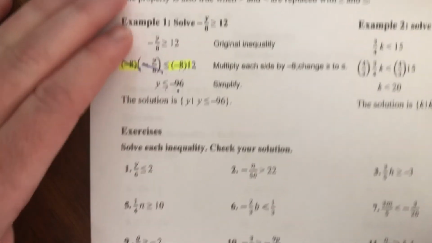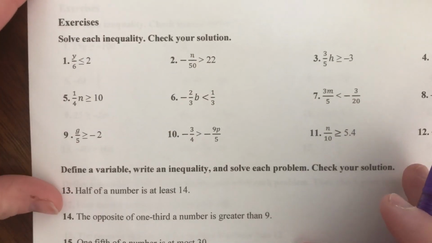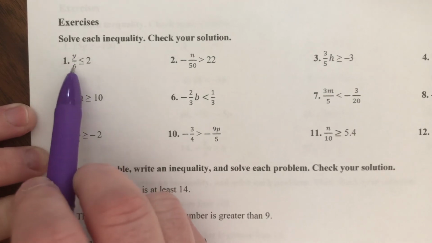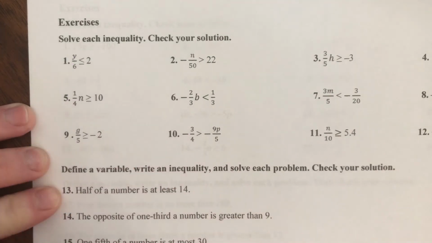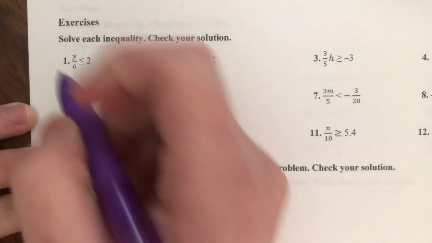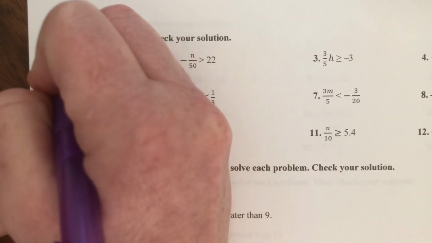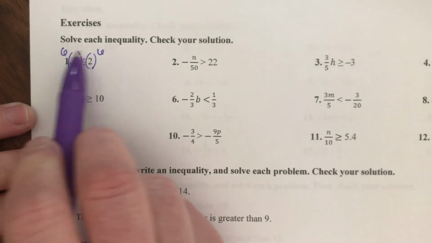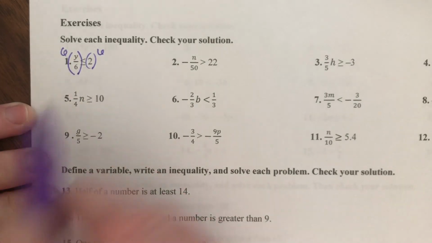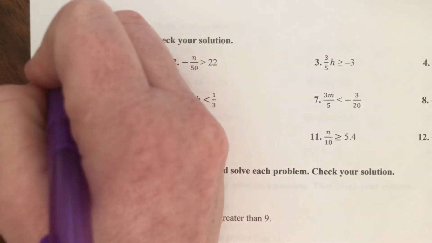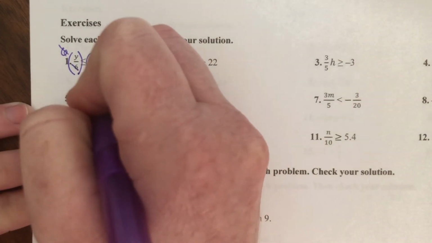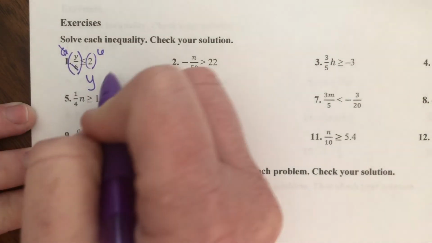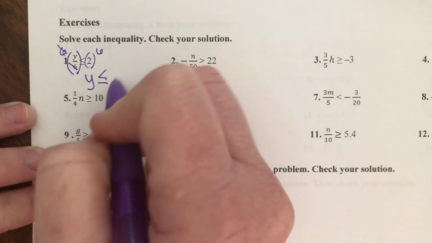So let's solve a few together down here. All right, here, y divided by 6 is less than or equal to 2. To get rid of divided by, I'm going to multiply by 6, and I have to do the same thing here. Now, did I multiply by a negative number? Nope, so nothing changes. My sign stays the same. The 6's cancel. I'm left with y. My sign stays the same. And 2 times 6 is 12.